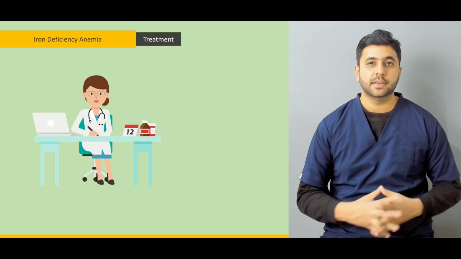Now let's move forward on how we are going to treat iron deficiency. In case of iron deficiency anemia, it's very simple: we have to replace the iron. What are the various forms in which we can replace the iron?